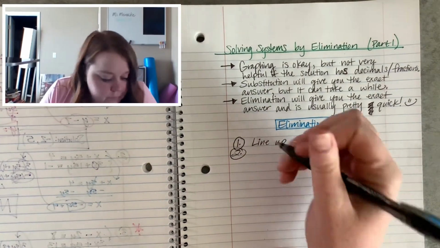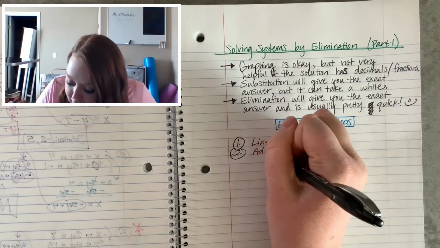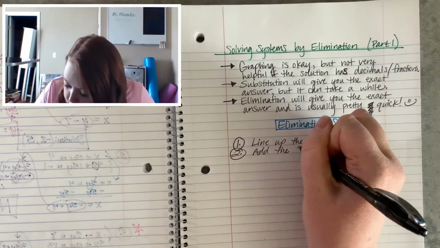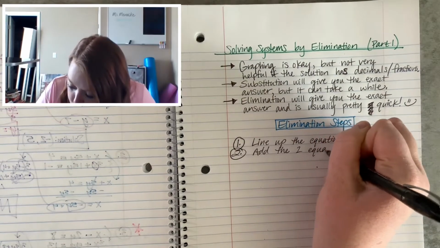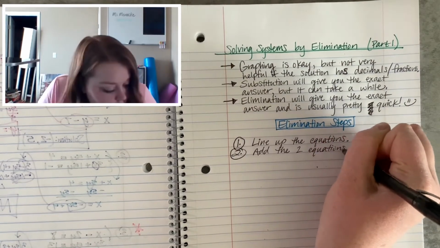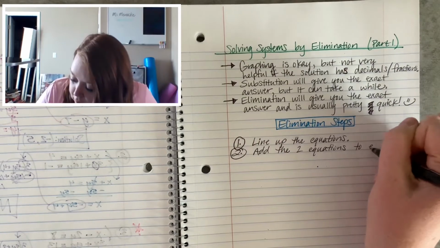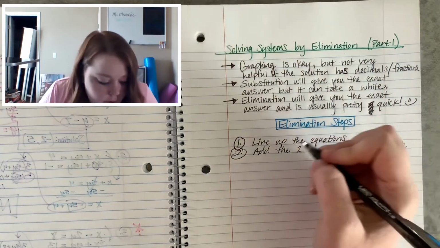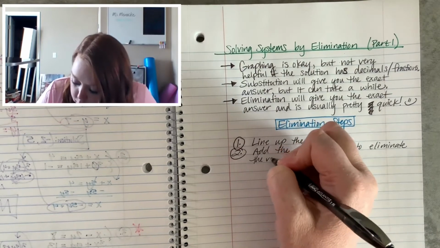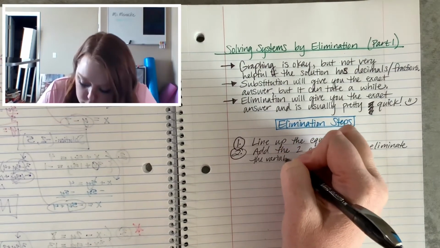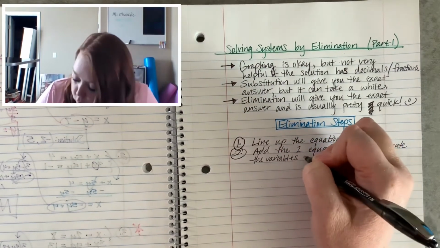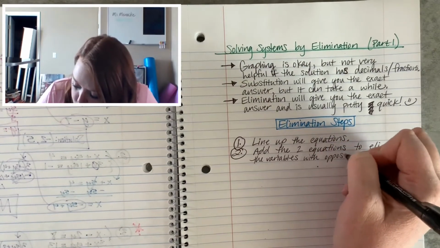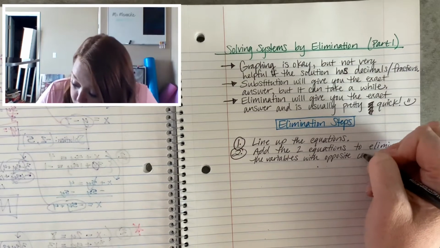Step 2, add the two equations to eliminate the variables with opposite coefficients.